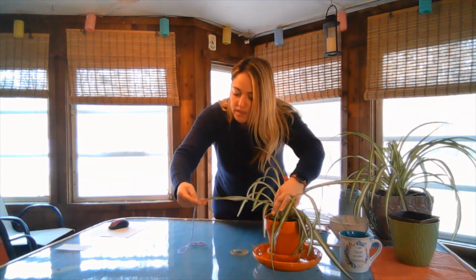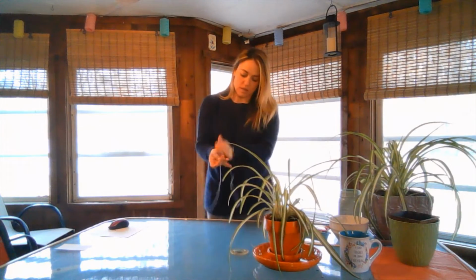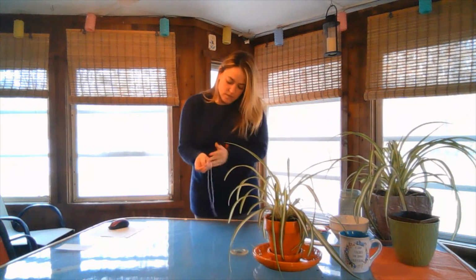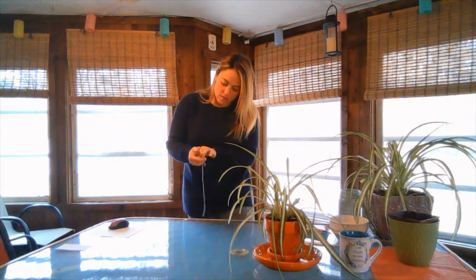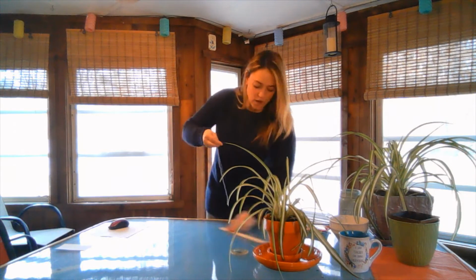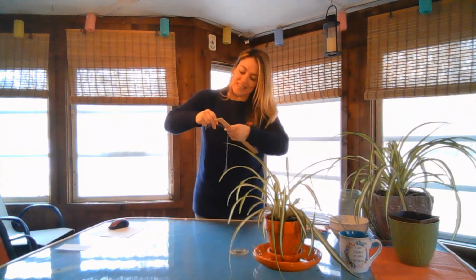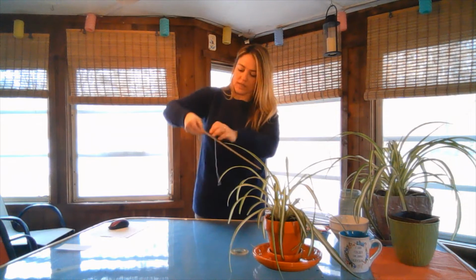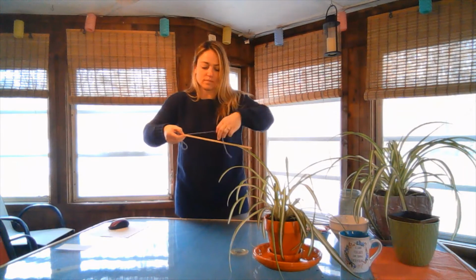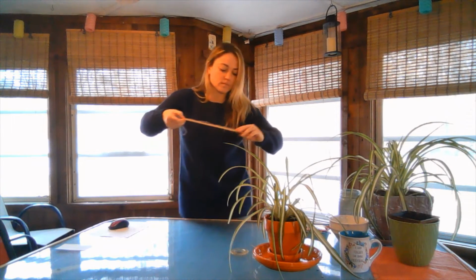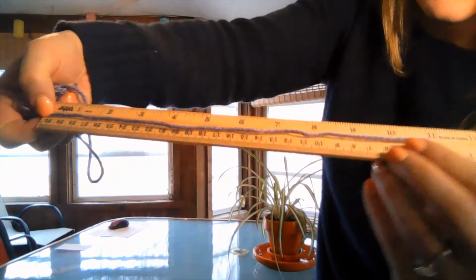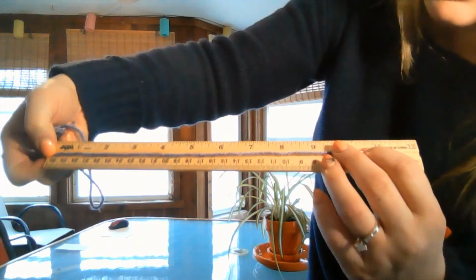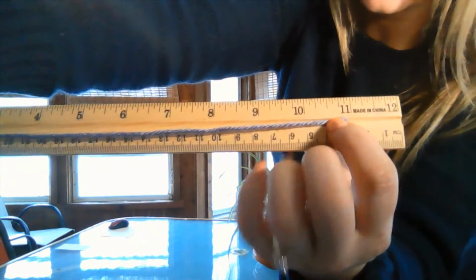I'm gonna mark where my leaf is again. Hide the rest of my string. And now I can take this string and put it on my standard unit, right to the edge. And I can see that it's about 11 inches long.